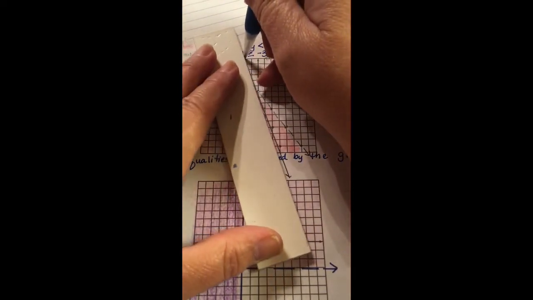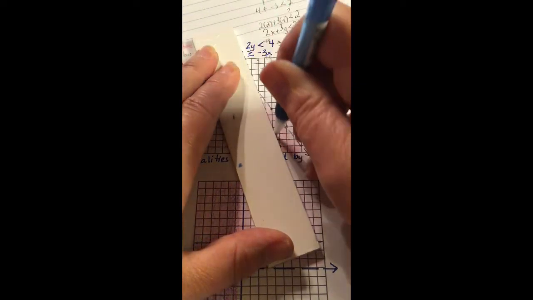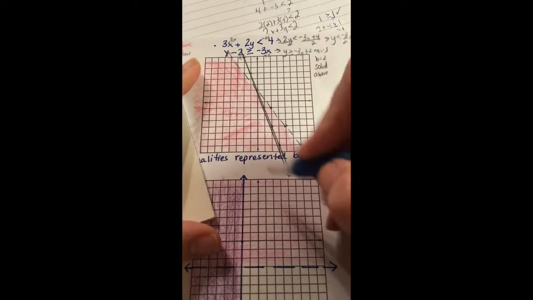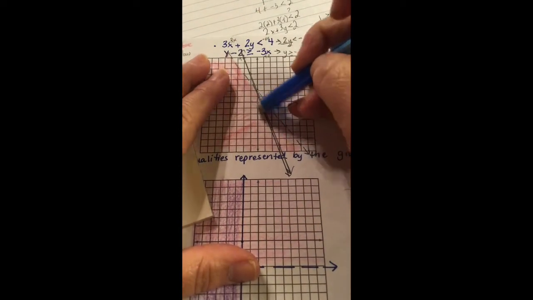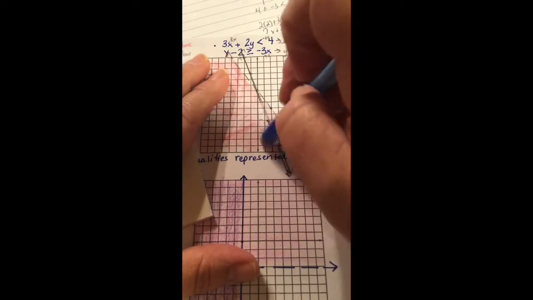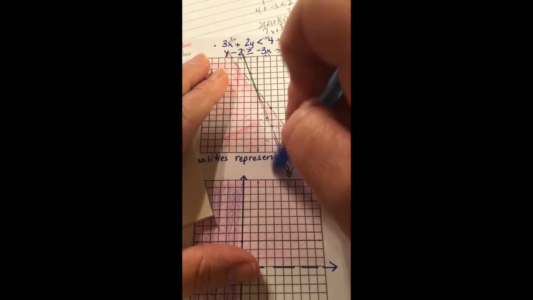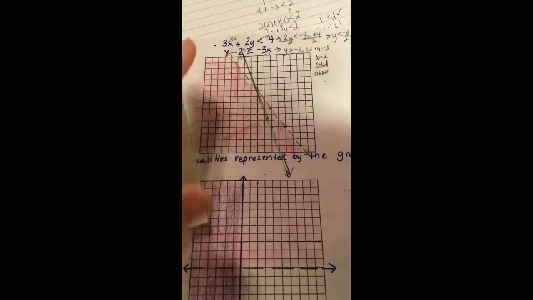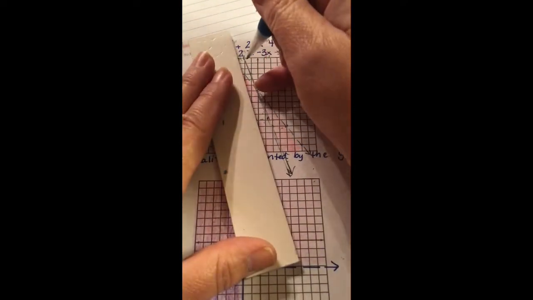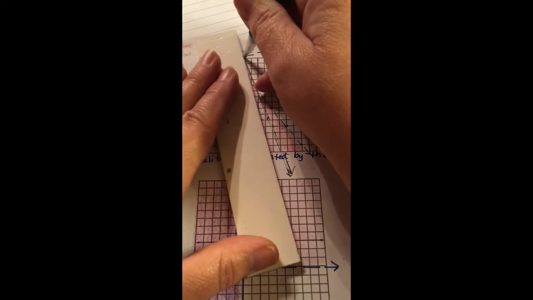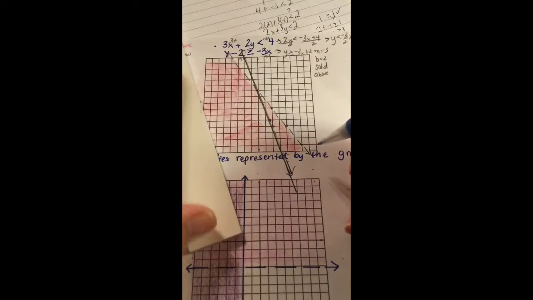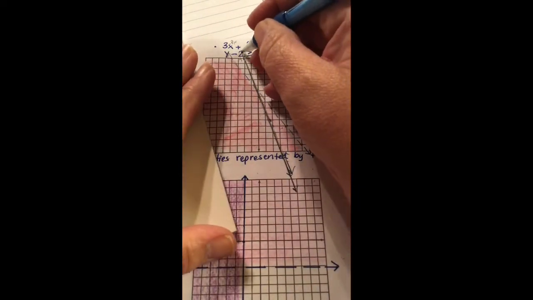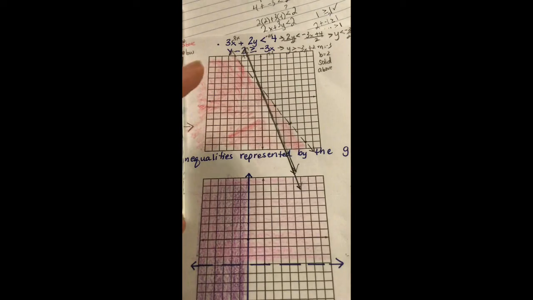Let me see if I can get that a little better. Yeah, forgive that first mistake. I'll try to erase a little bit, but you know. Erase my shading too. Line that up. Oh well, good enough. Okay, and now shading is above.